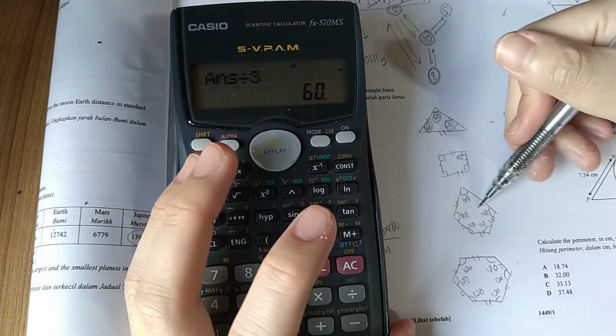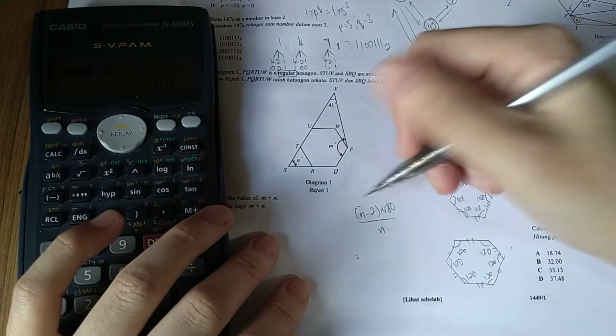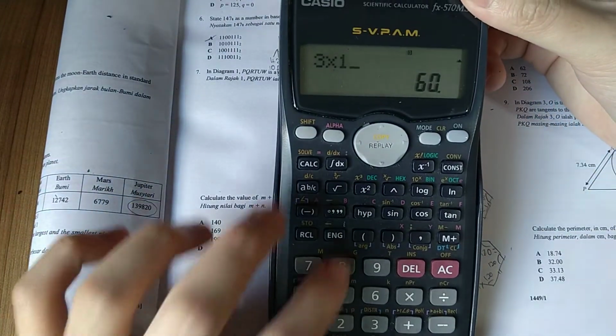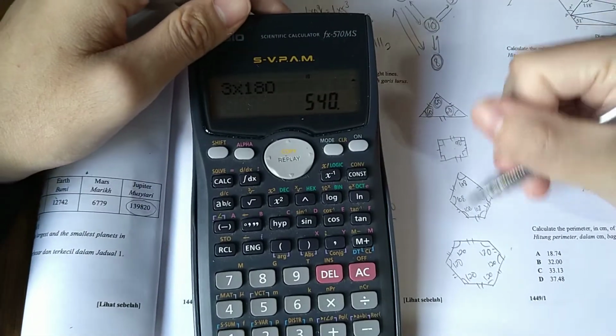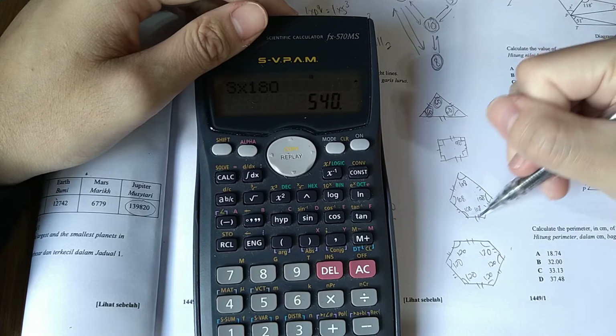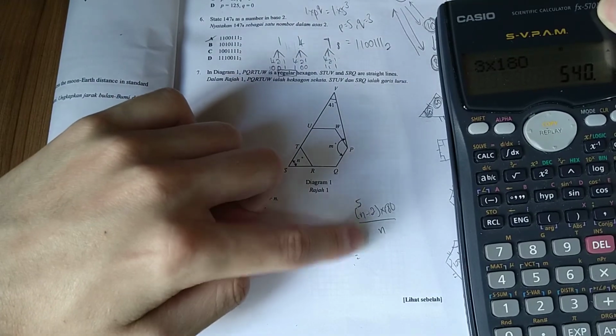Same for square. Okay, what about pentagon? Let's try pentagon. What is the number of sides? It will be 5, right? So masukkan 5 sini. What's 5 minus 2? 3. So when you tekan 3 times 180, can you see you get 540? The 540 is the sum of all these angles added together. But you can divide by N. That's why the formula is over N.